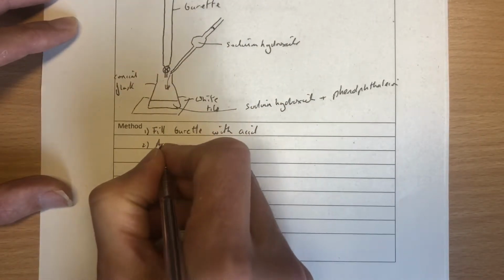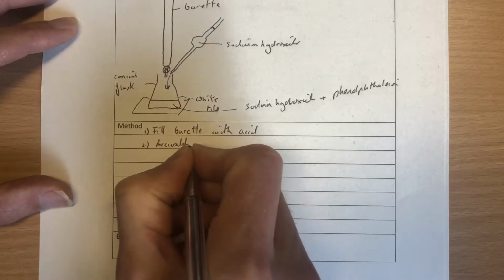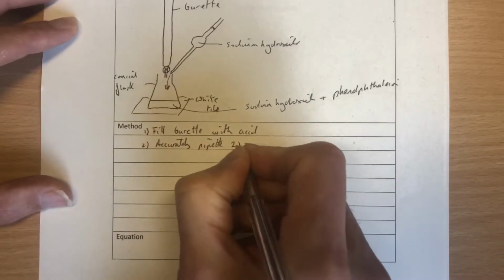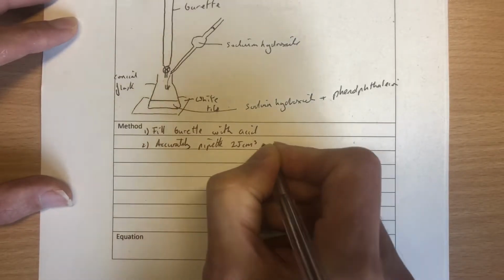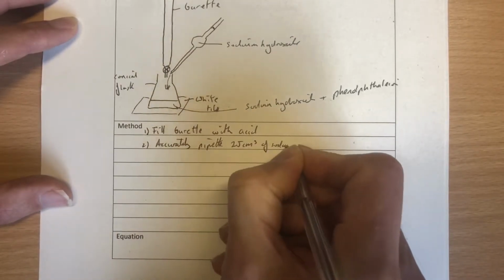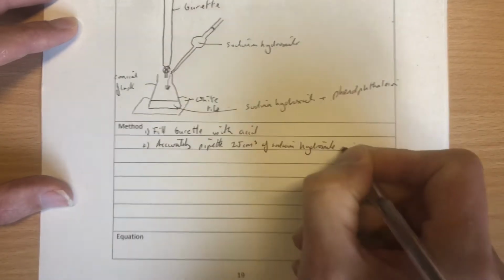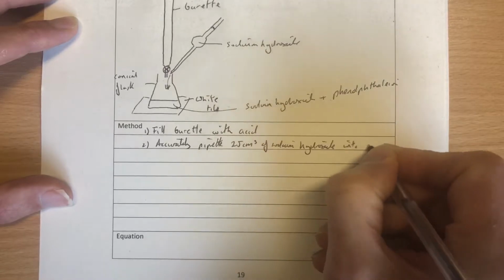We're going to accurately pipette 25 centimetre cubed of sodium hydroxide into the conical flask.